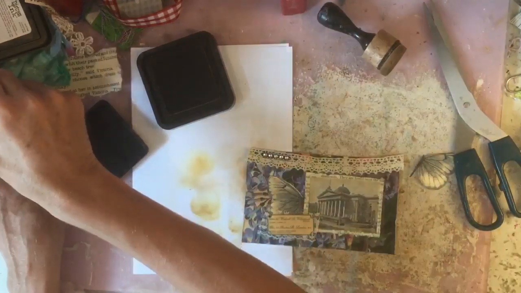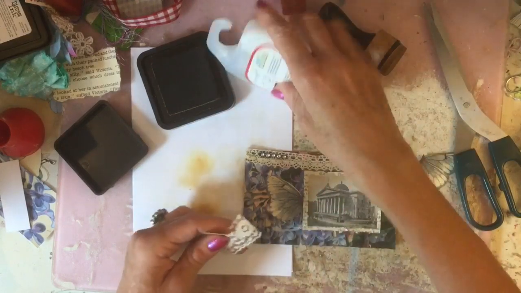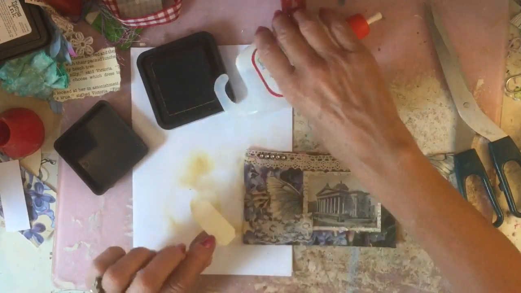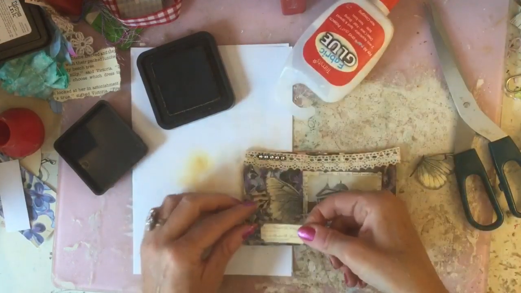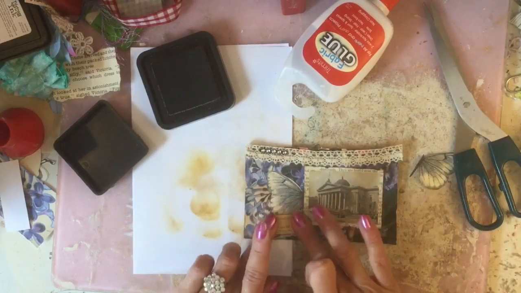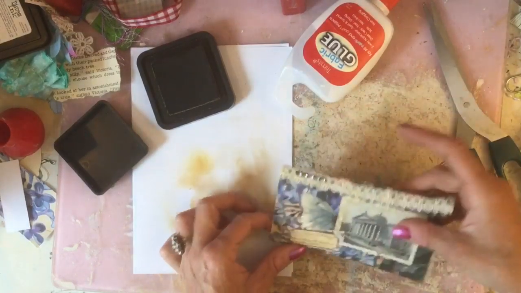So just again, bring in that fabric glue, just pop some down there like that, and take my ticket. Okay, so really cute. Really cute.